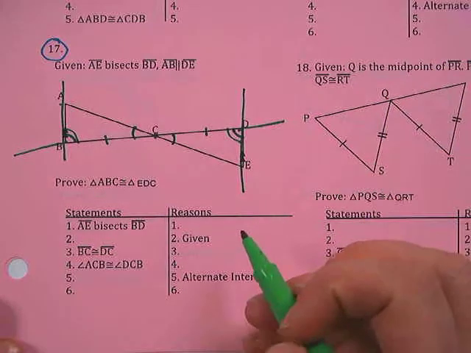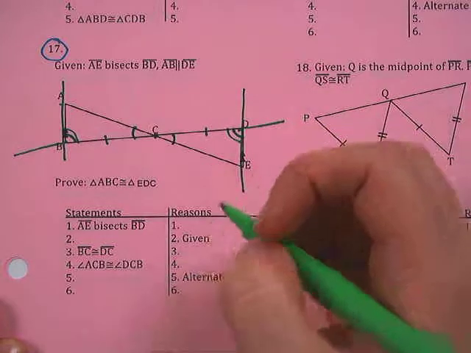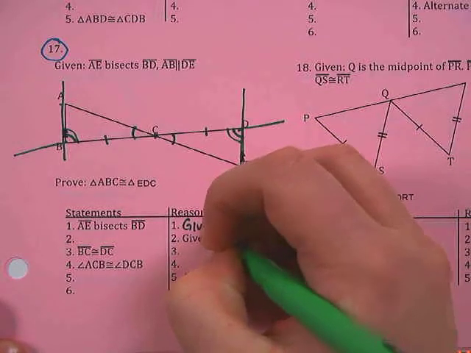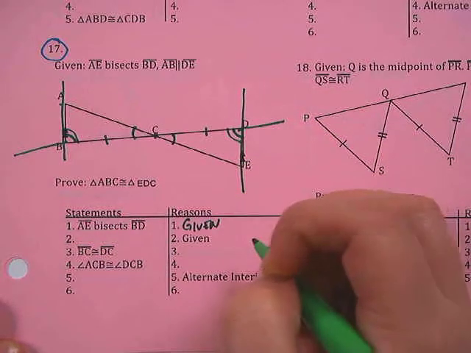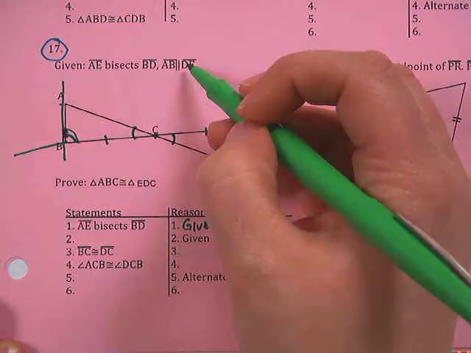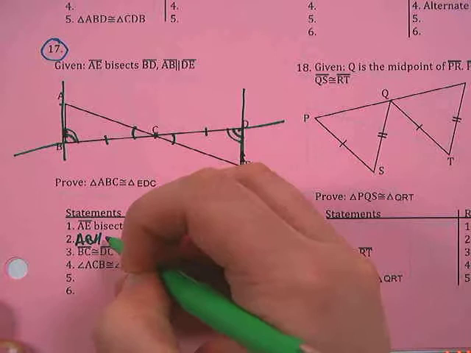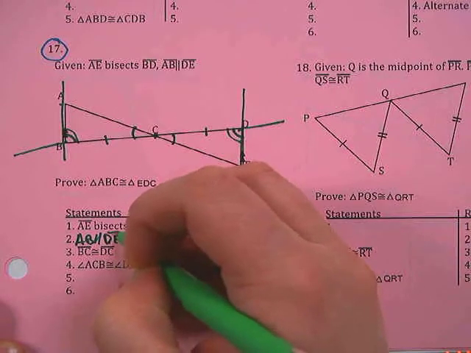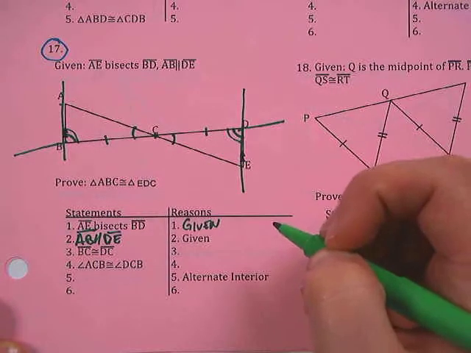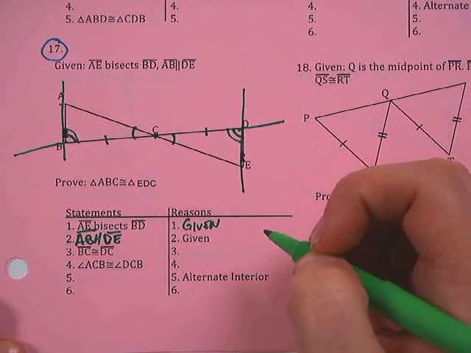so let's go ahead and start this proof. So we got to state our given first. AE bisects BD. And we also have our other given that AB is parallel to DE. Okay, so we've got our two givens.